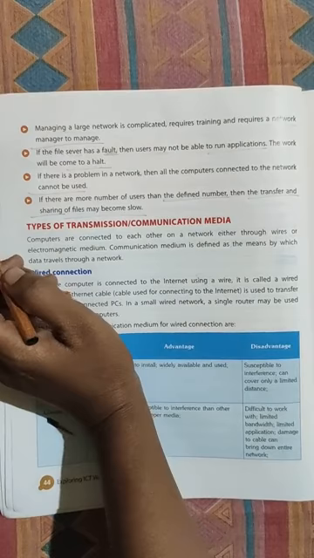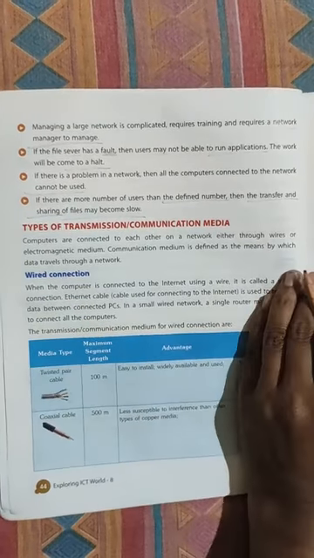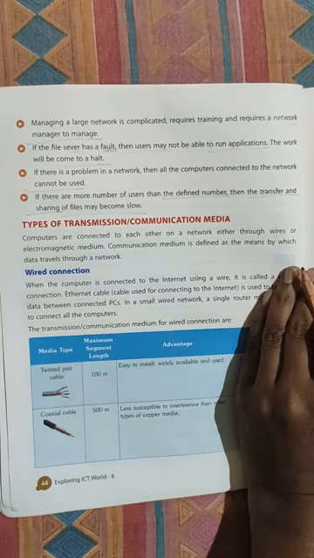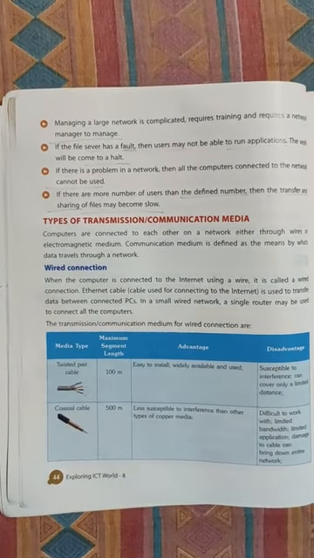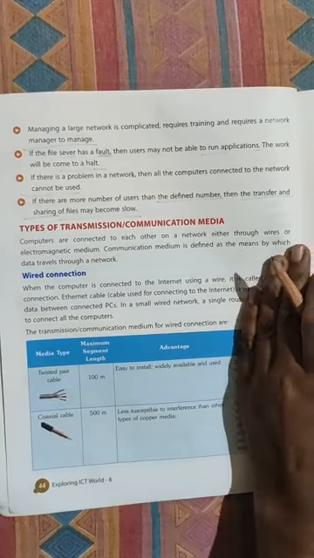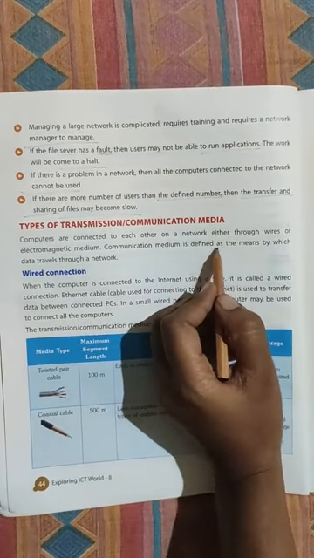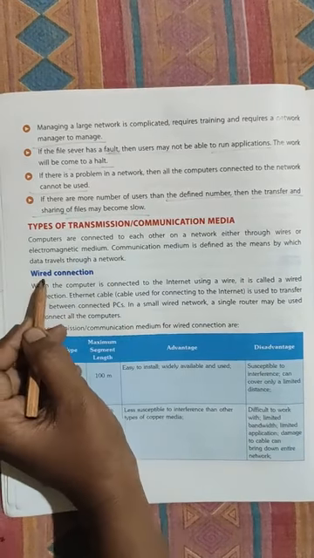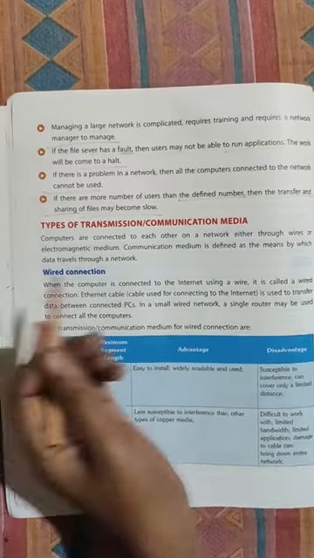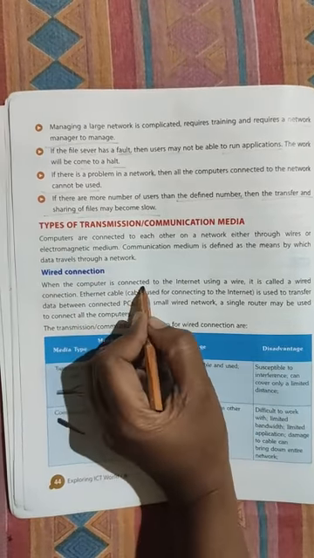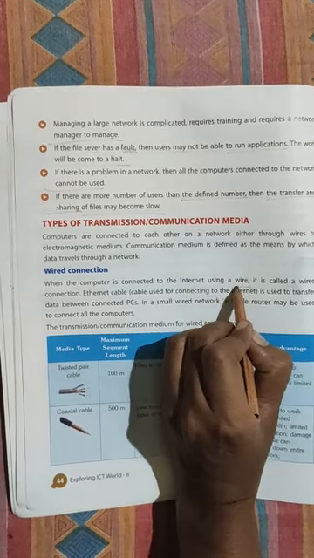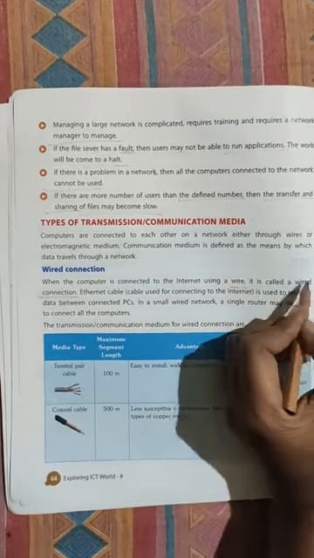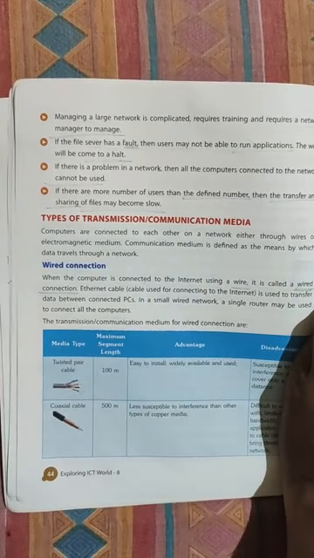Understood? Now, types of transmission or communication media. Computers are connected to each other on a network either through wire or electromagnetic medium. Communication medium is defined as the means by which data travel through a network. Wired connection: when the computer is connected to the internet using a wire, it is called a wired connection. Understood, friends?